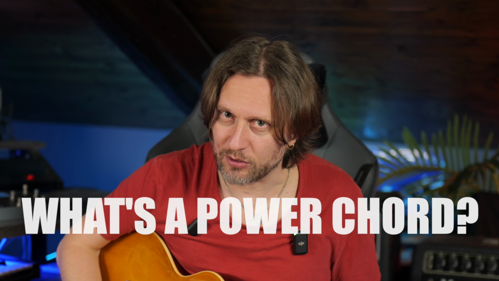First of all, we have to ask ourselves, what's a power chord? We use power chords pretty much all the time with electric guitar, but what actually is a power chord? It's better to explain what a chord is. A chord is supposed to have at least 3 different notes, starting from the root.